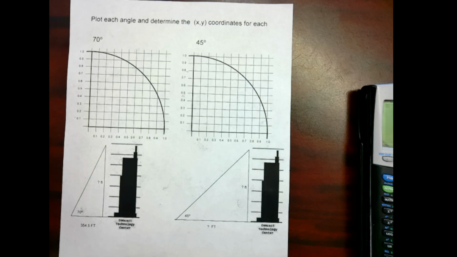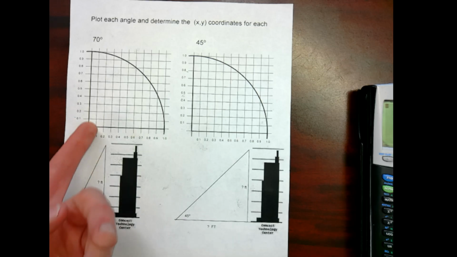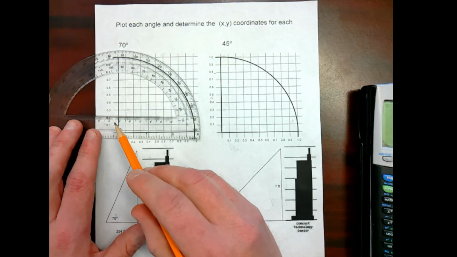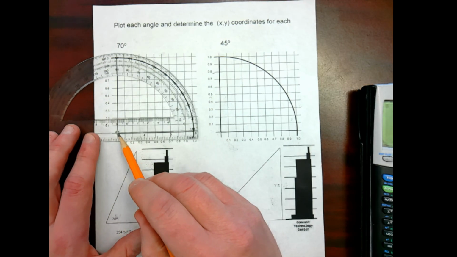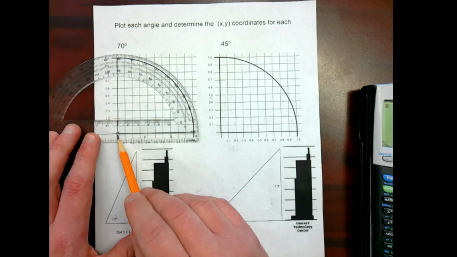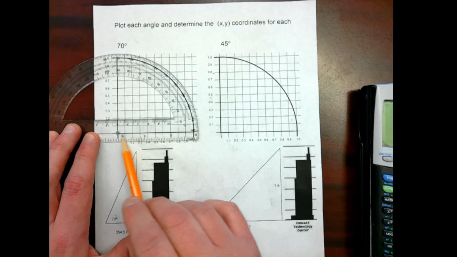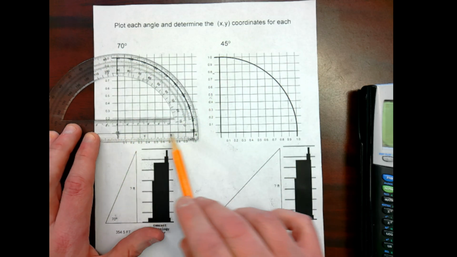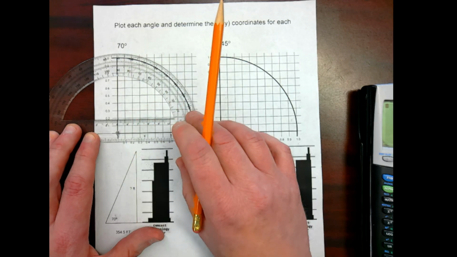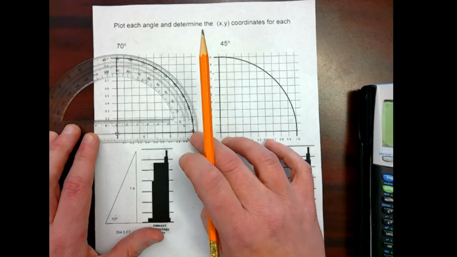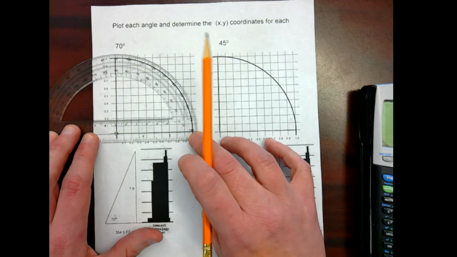So the first thing I'm going to do is start by graphing in my unit circle a 70-degree angle. So I'm going to take my protractor, I'm taking the pin or the circle, the little hole, I'm going to make sure that goes on the origin, or where the x and y axis cross. I'm lining up the bottom line here along the x-axis, and I'm making sure then that the y-axis is also at 90 degrees. Once I've got that, I should be in good shape to make my 70-degree angle.